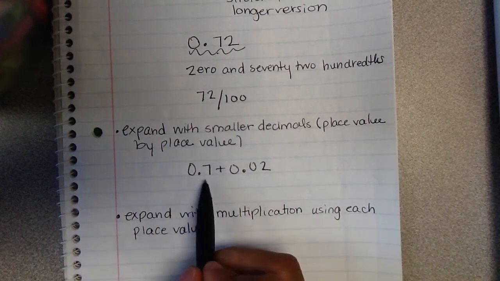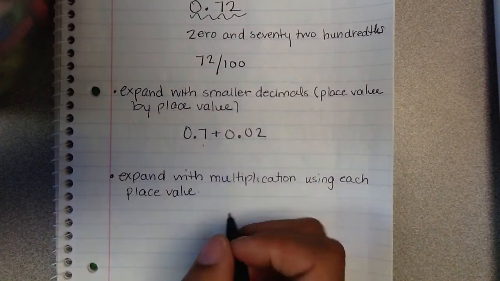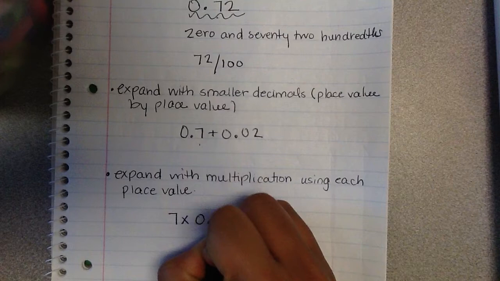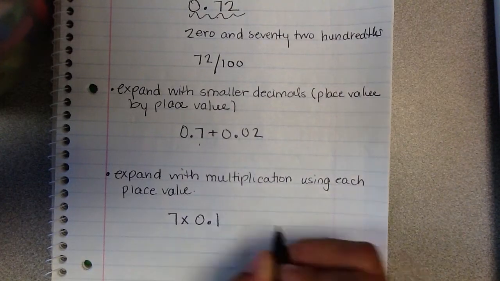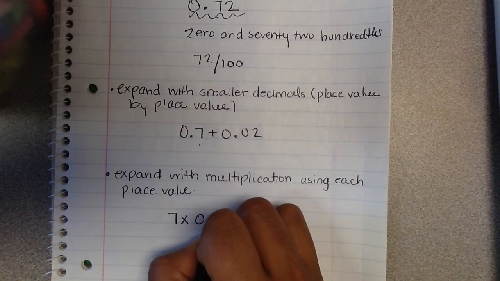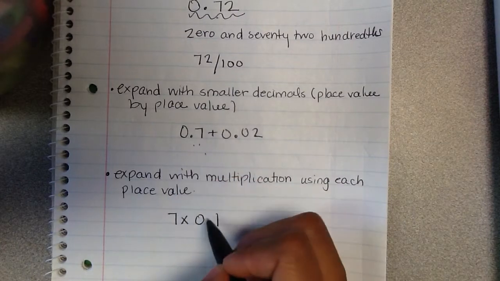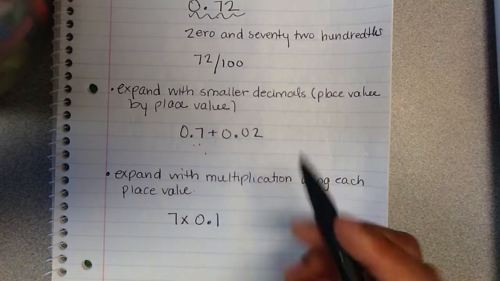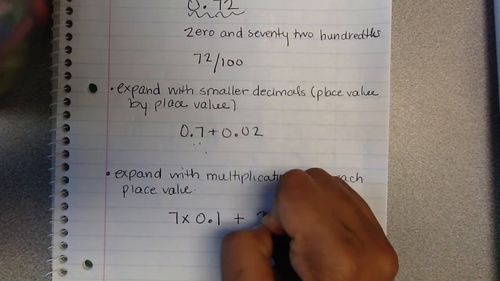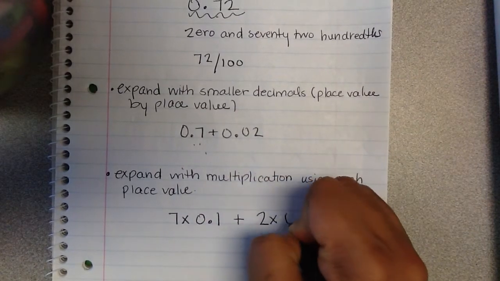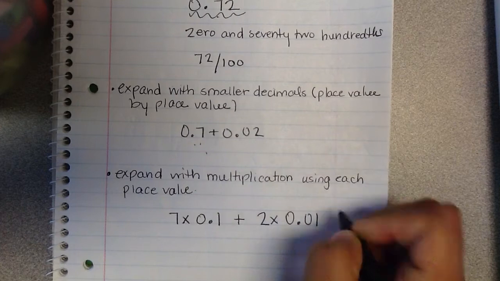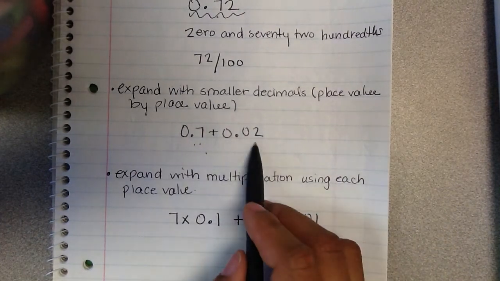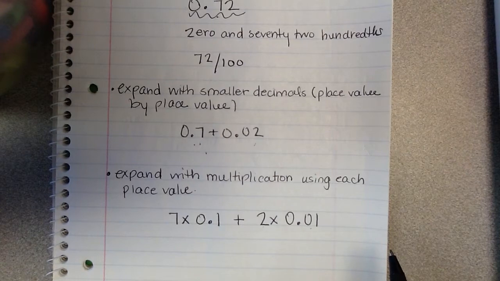So here, since I have 7/10, I would do 7 times 1/10, because 7 groups of 1/10 would give me 7/10, or if I have 7 1/10 pieces, I end up with 7/10, plus 2 times 1/100th, because if I take 2 groups of 1/100ths, I end up with 2 hundredths, okay?